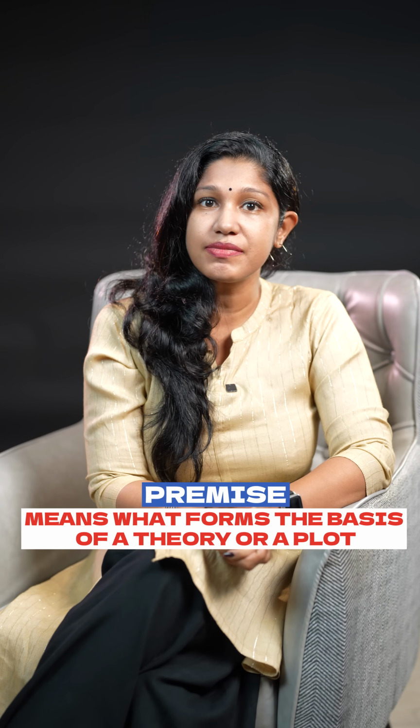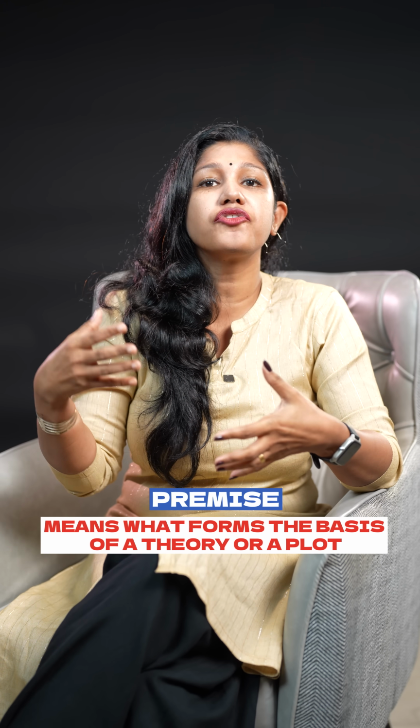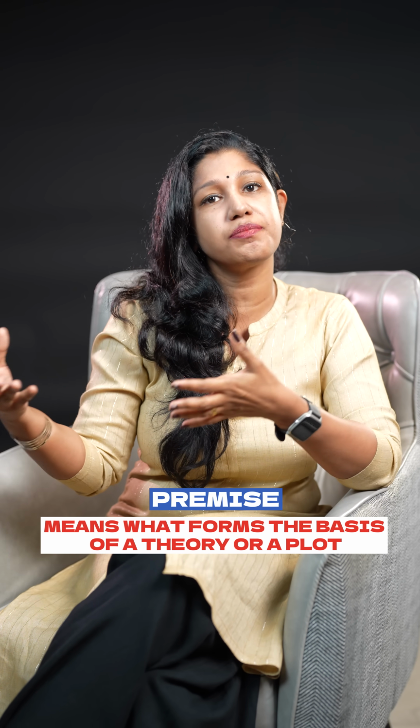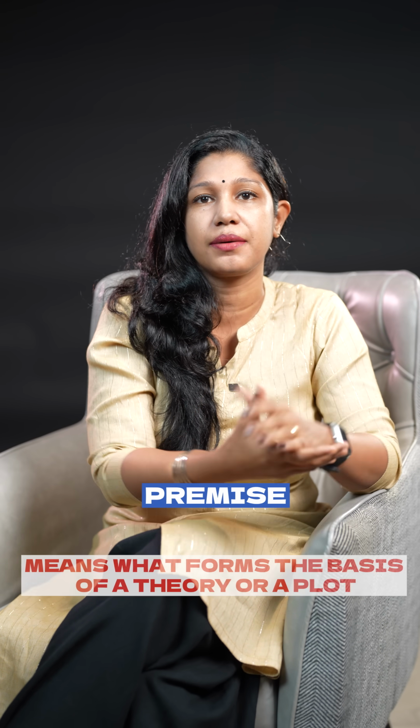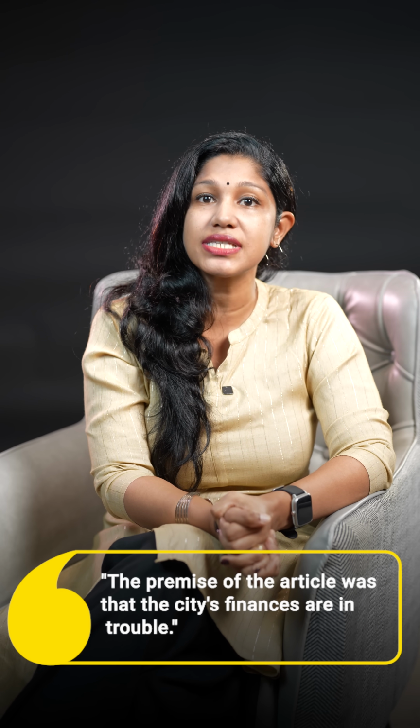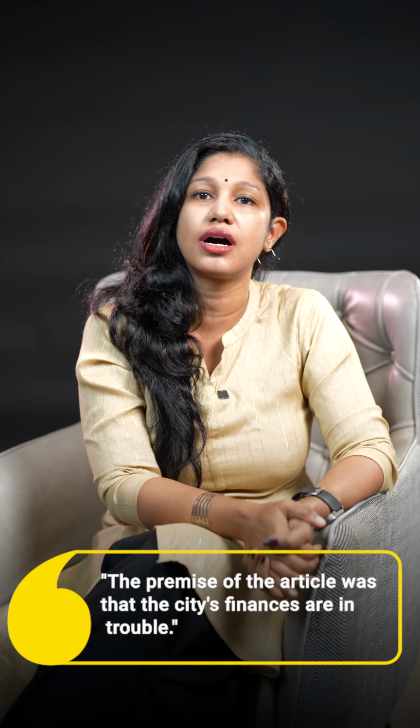കേൾക്കുമ്പോൾ വേർഡ്സിൻ്റെ പ്രൊനൗൺസിയേഷൻ ചെറിയ സിമിലാരിറ്റി ഉണ്ടെങ്കിലും both words are totally different. Premise means an assumption, means what forms the basis of a theory or a plot. അതായത് അനുമാനം എന്നൊക്കെ പറയും. And example is, the premise of the article was that the city's finances are in trouble.